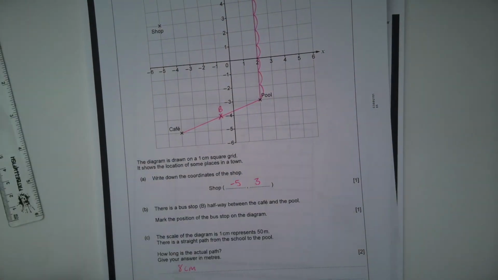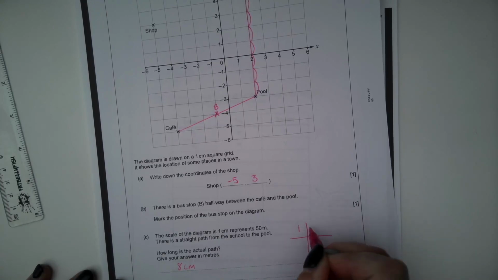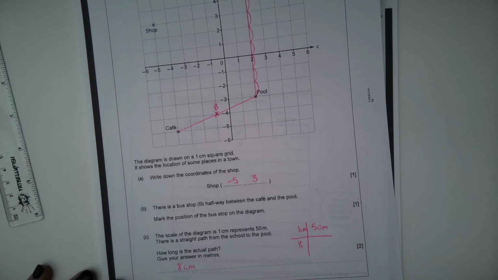Every 1 centimetre represents 50 metres, so we need to multiply 50 by 8. 5 times 8 is 40, 50 times 8 is 400. So the actual path is 400 metres in real life.